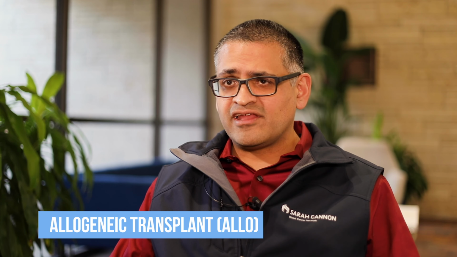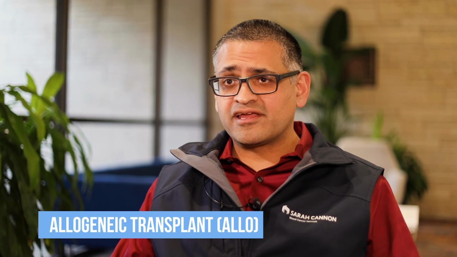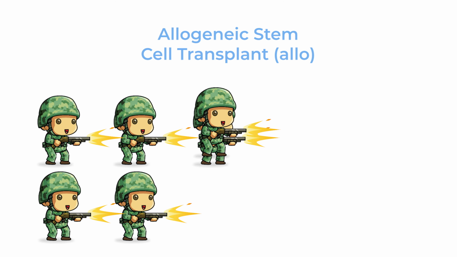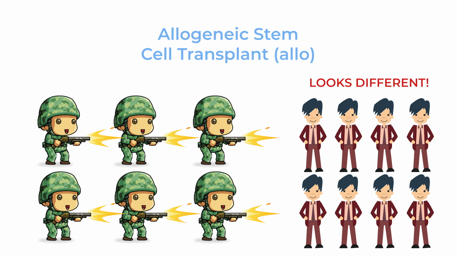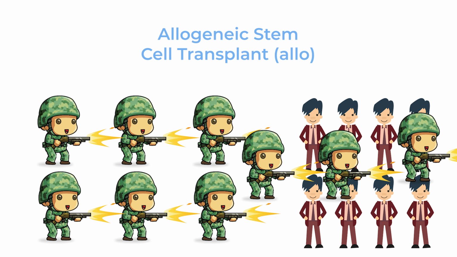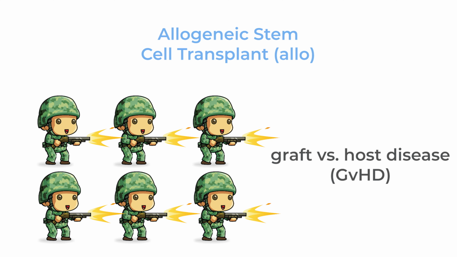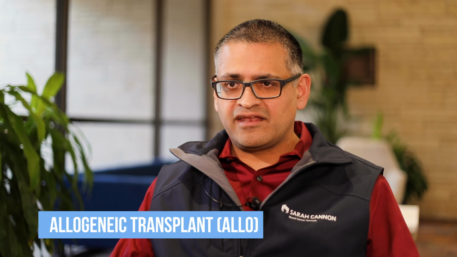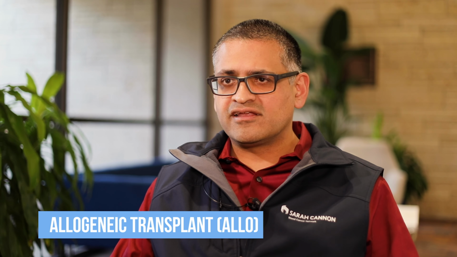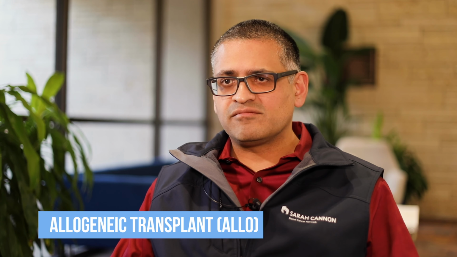However, with allogeneic transplants, there's a lot more complications. When you have the donor cells attacking the myeloma, they attack the myeloma because it looks different to the donor cells, but the rest of the host also looks different. Normal tissues can be attacked, and we call that graft versus host disease. That's the major complication, and that can be very difficult to manage. So allotransplants are done in more selective cases in myeloma patients because of that complication.